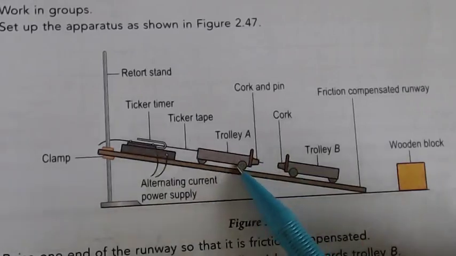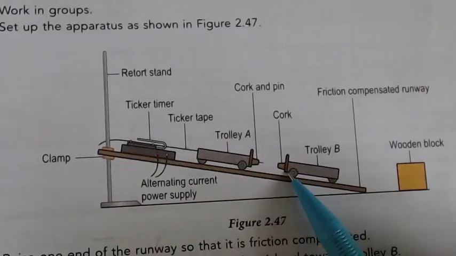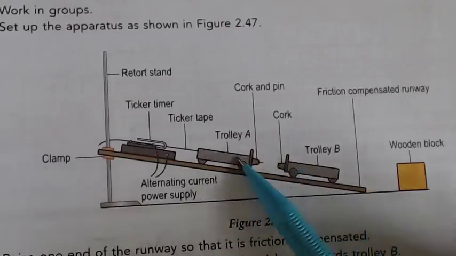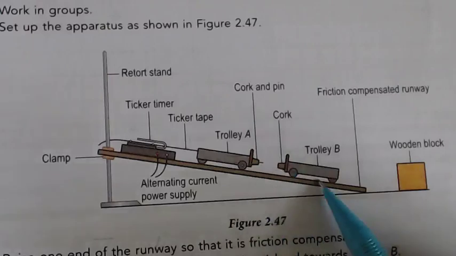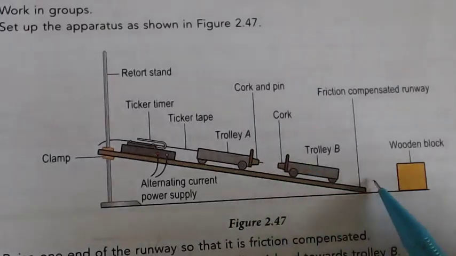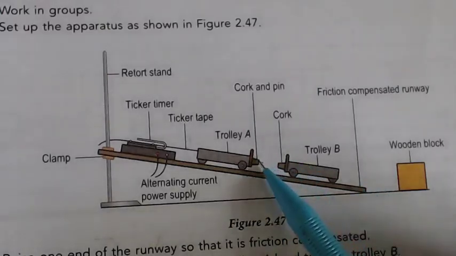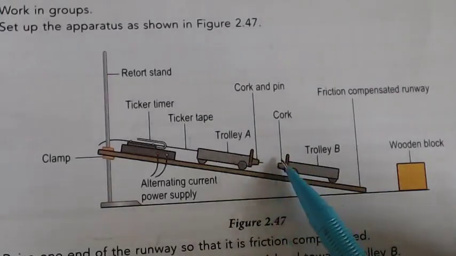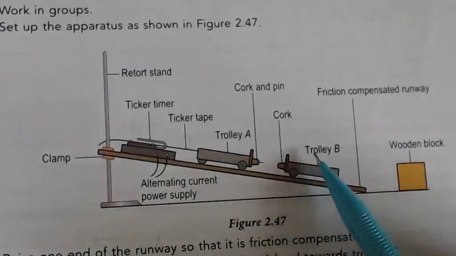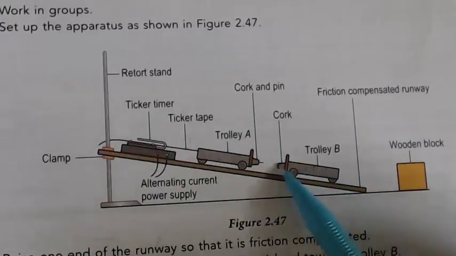This trolley will hit this trolley, and then either they will move together, or they will move separately.